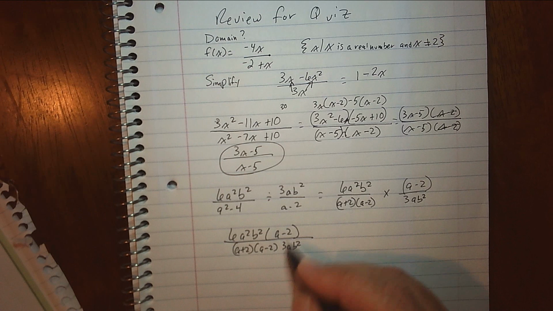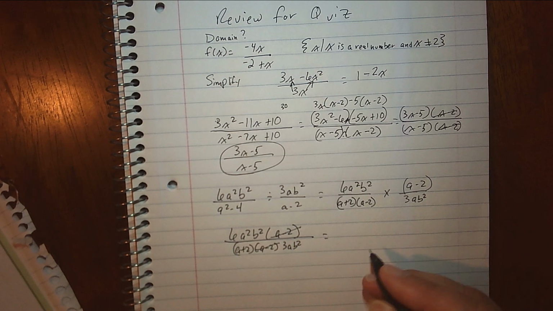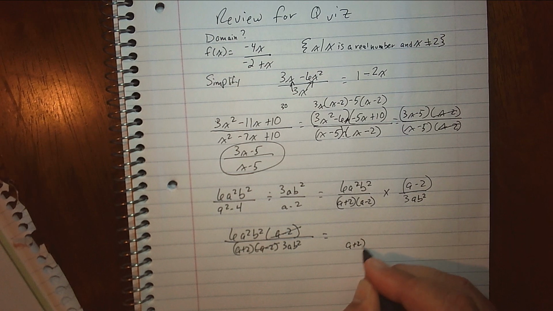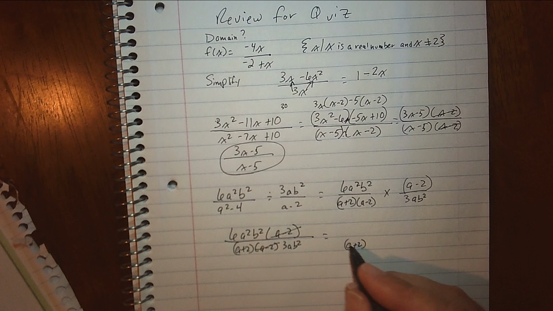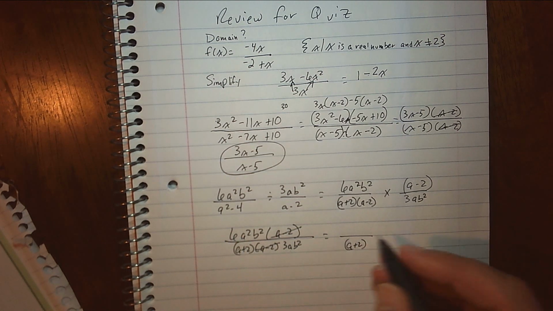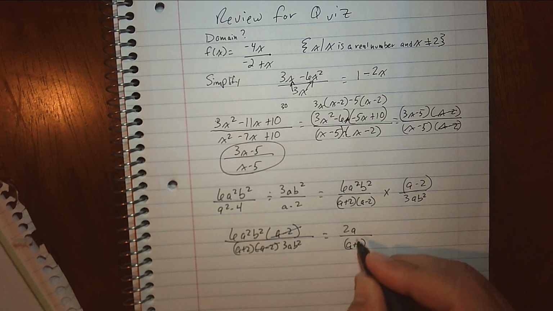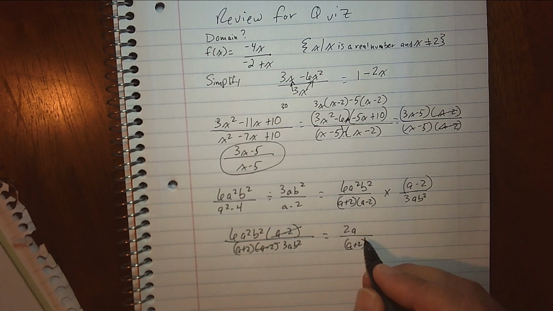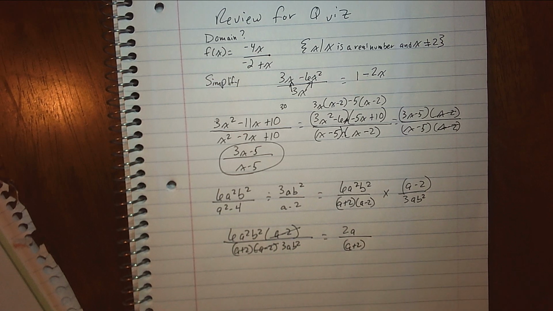Well, that means that we can cross these two out. So I've got a plus 2 on the bottom. But this 3ab squared I can divide into that top. 6 divided by 3 is 2. A squared divided by a is just a. B squared divided by b squared is just 1. So I'm left with 2a over a plus 2.